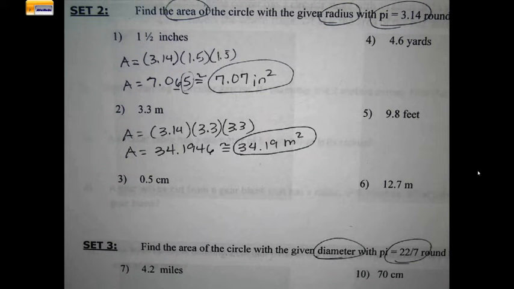Is that what you guys got? Which one? 7.9 for which one? Oh, for number 3. I didn't do number 3. I didn't do number 3 yet.